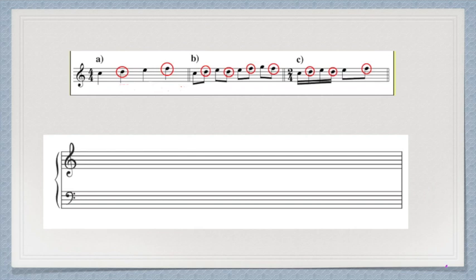Alright, let's look at several examples. Those are all C major melodies. Okay, let's look at this example A. This is a 4/4 meter. This is beat 1 and this is beat 3, which are the strongest beats and the accents in this measure. So if we just use the tonic chord in this whole measure, it is still allowed.